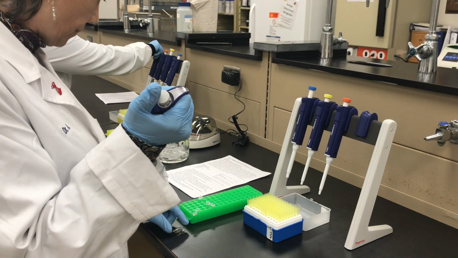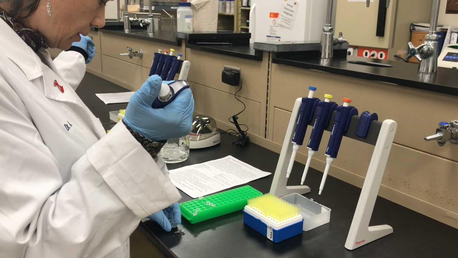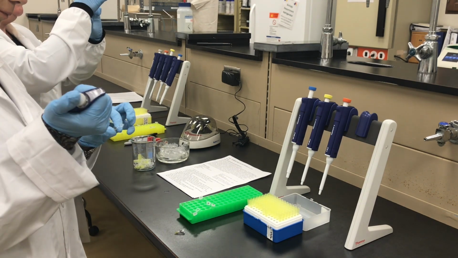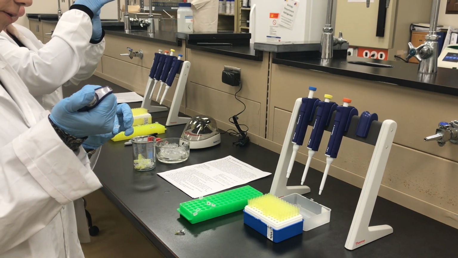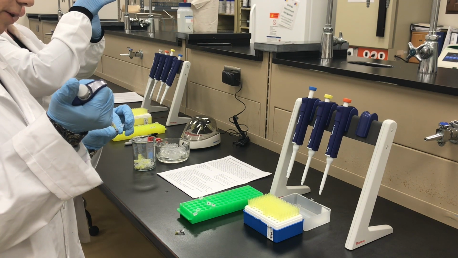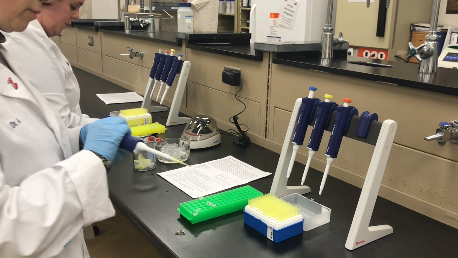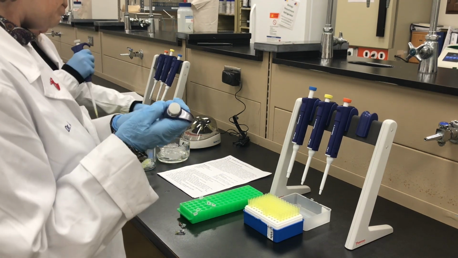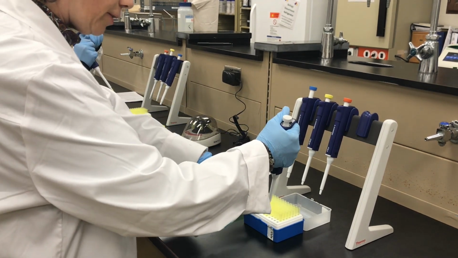D. And that goes in tube number 1. It is very important to keep track of what's going where, so that when you run your samples on a gel, you know what the heck is in each sample on the gel.